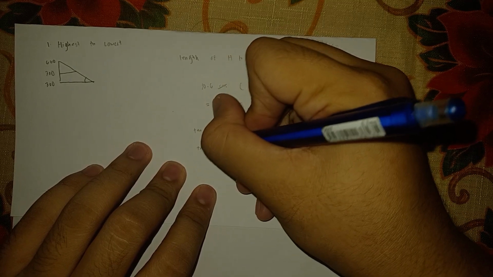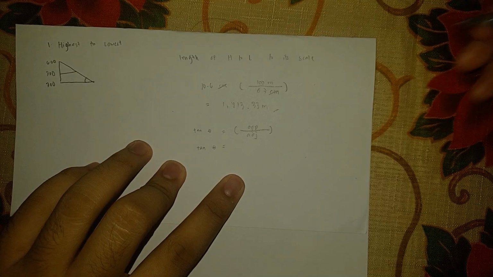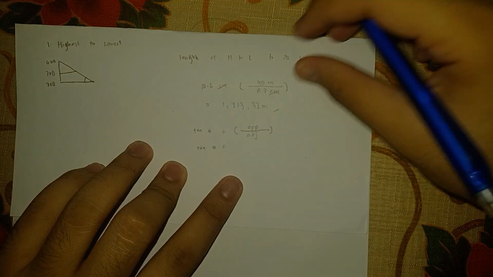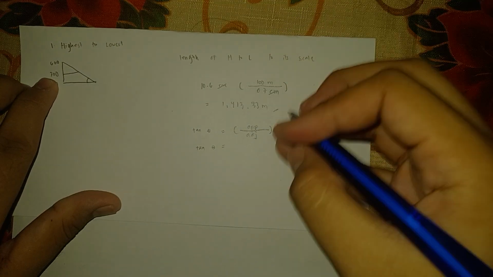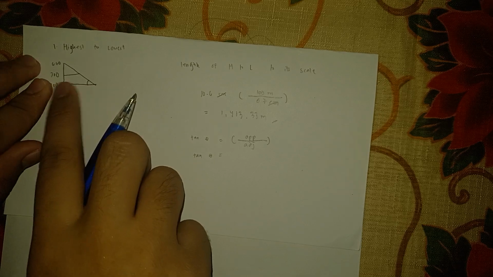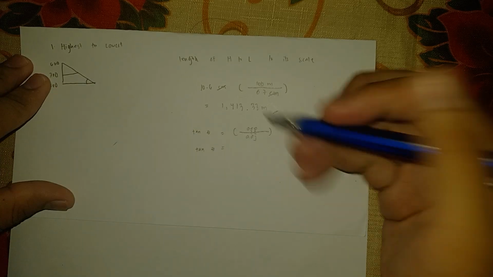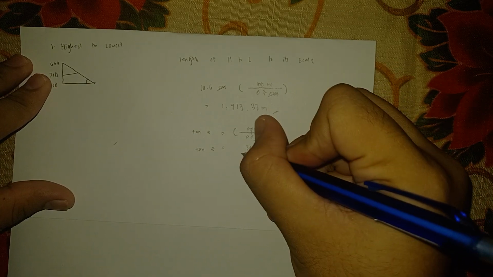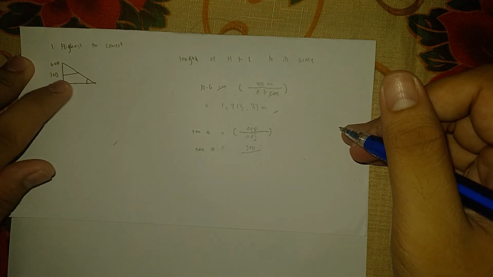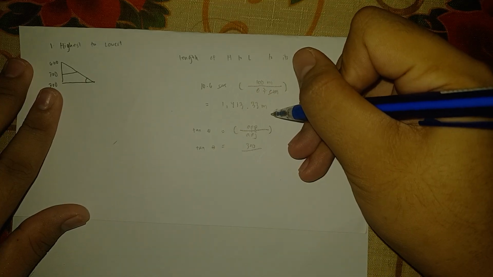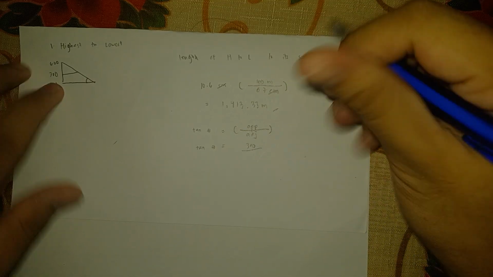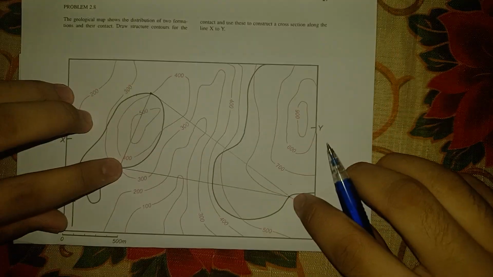What is our opposite? The opposite value of our angle is the 300, since it's the opposite of the angle, this one, 300, and the adjacent, which is this one, is this 1,413.33 meters.